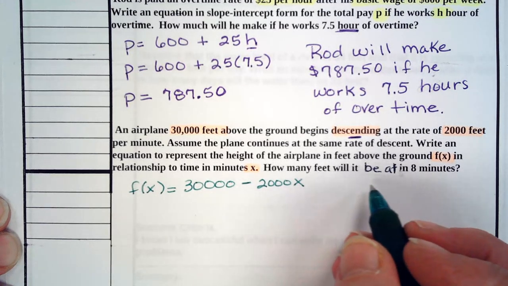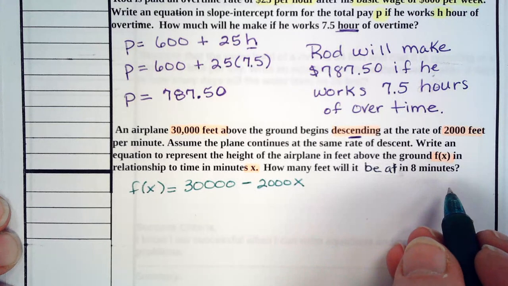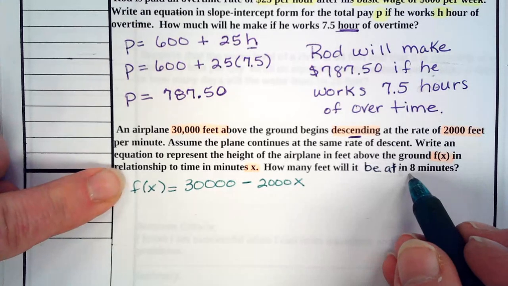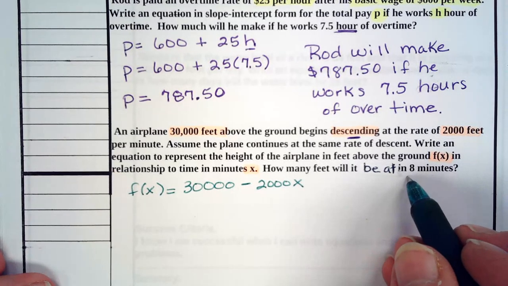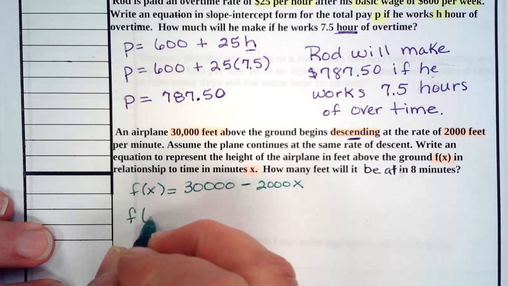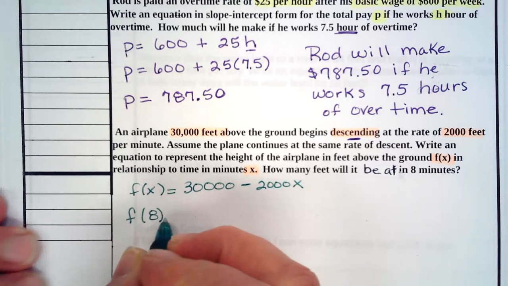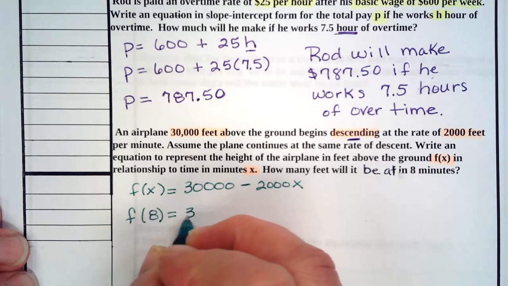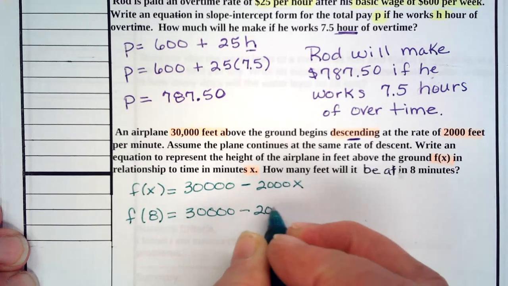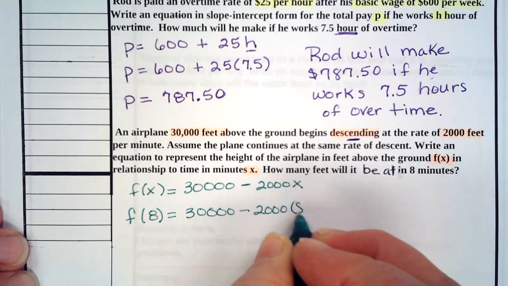How many feet will it be at in 8 minutes? So 8 becomes my what? My output or my input? It becomes my input. So my function, this time I'm going to evaluate it with 8, is equal to 30,000 minus 2,000 times 8.